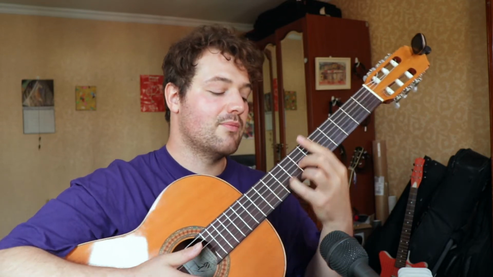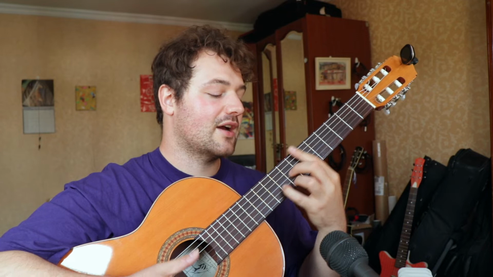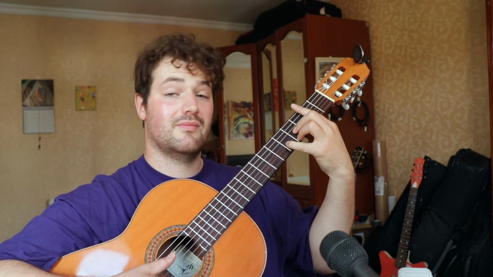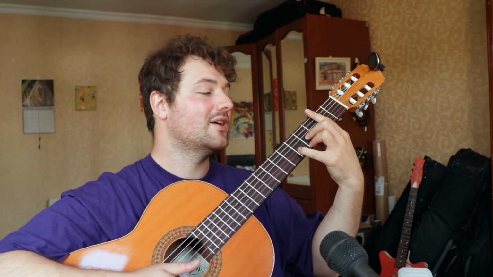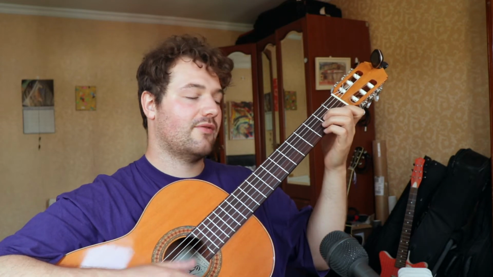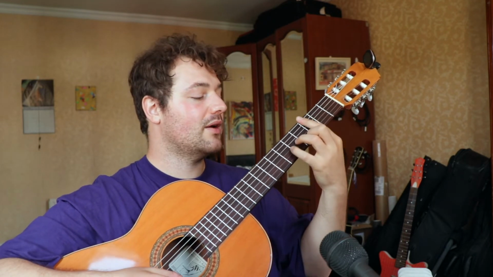If I just keep moving the shape up the neck, this is a major chord, that's a major chord, that's a major chord, this is a major chord, but all the variations of the major chord also apply. So for instance, if I play a minor chord, I can move that around.